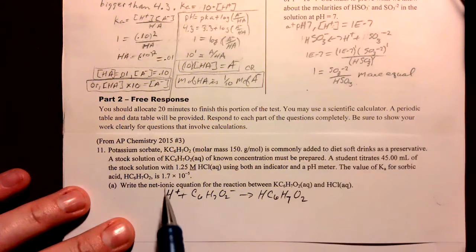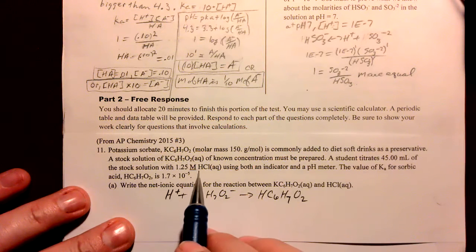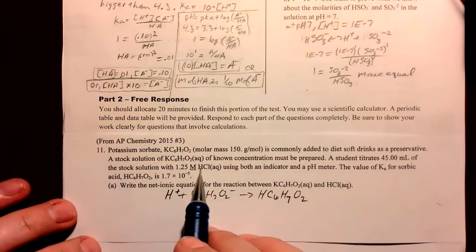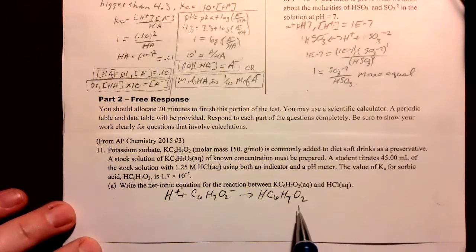So the possibility of this anion that breaks off of the K absorbing, so to speak, sticking to H's coming off of this is a real thing. It will happen to some extent. And so what's the net ionic equation? Well, we have the anion plus the H plus, and of course they combine, and that's our net ionic.